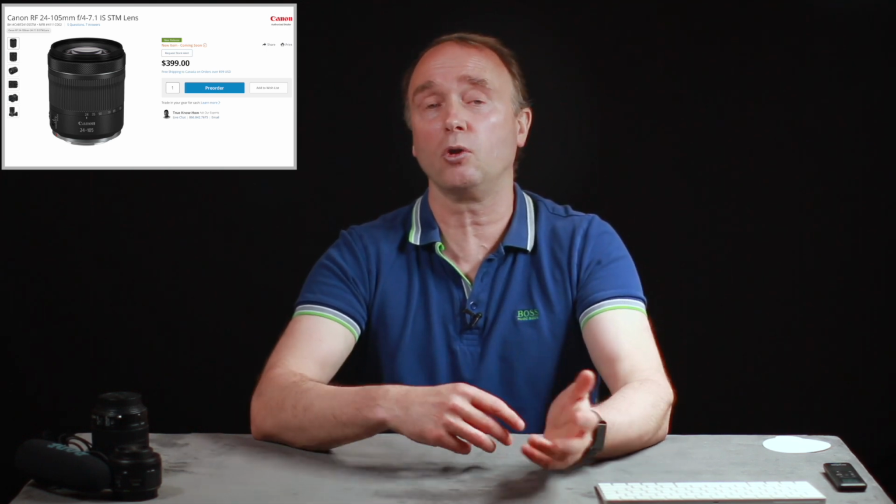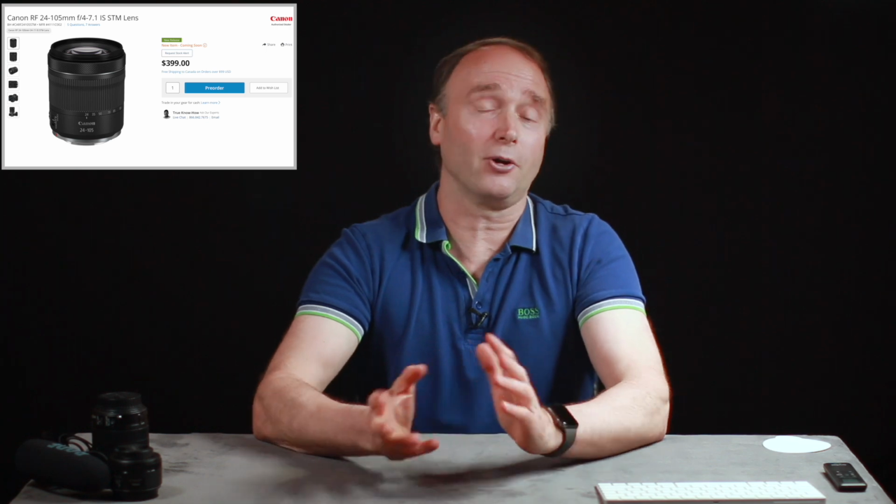The lens works for traveling, for sports photography, and for portraits. And it covers all the major focal lengths from 18 to 24, all the way through 50, 70, 80, and up to 100. The only negative is that it has a variable f-stop between 4 and 7.1. But for the ordinary filmmaker, especially one starting out, this shouldn't pose a problem.